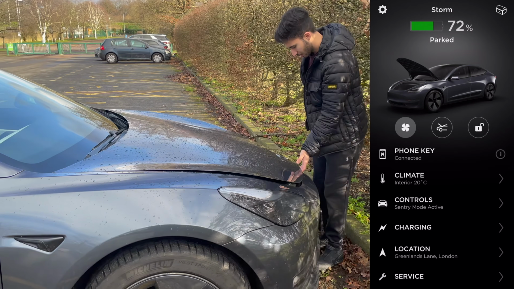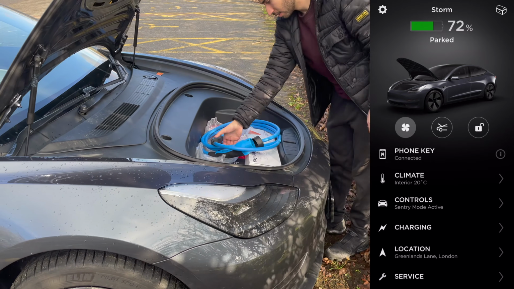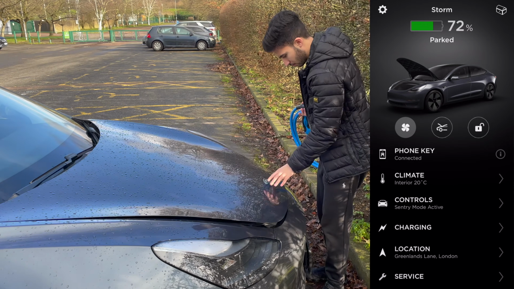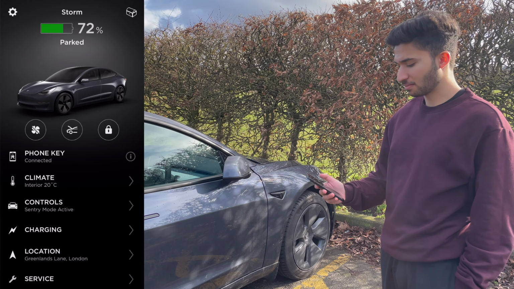It will ask you to confirm whether you want to open it or not, and when you do, it'll appear completely open on the app, but since it's not powered, you will have to open and close it by yourself. And the final button, the lock button, will just allow you to lock and unlock your car. And all of these quick control buttons will work if you're connected to the internet and your car has an internet connection.